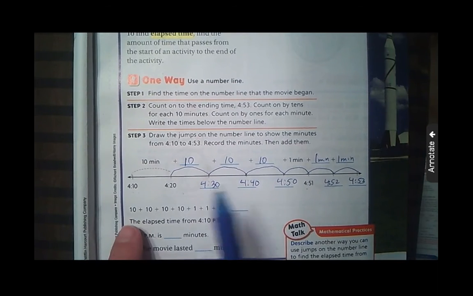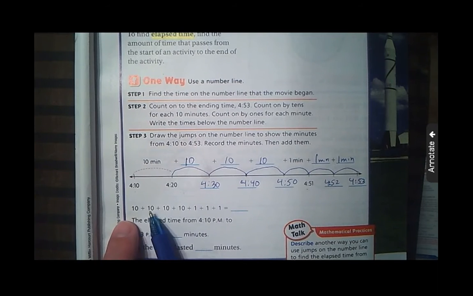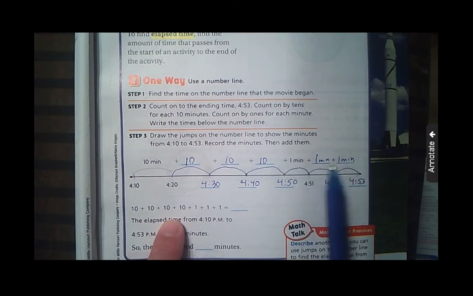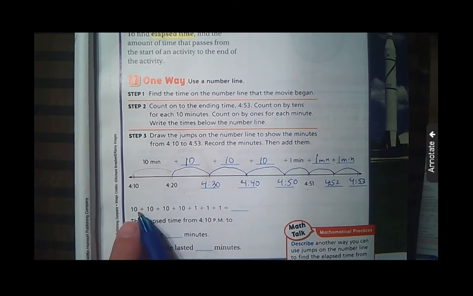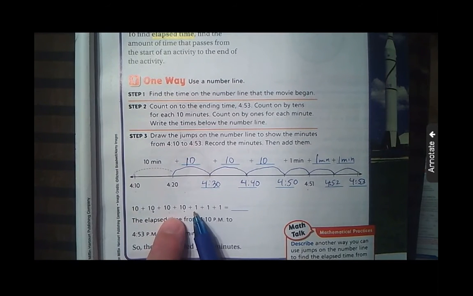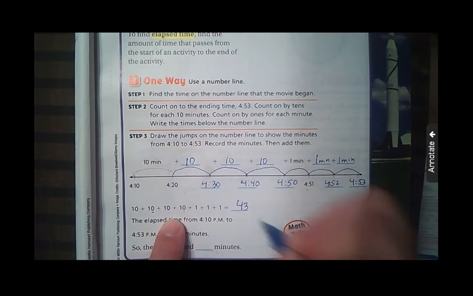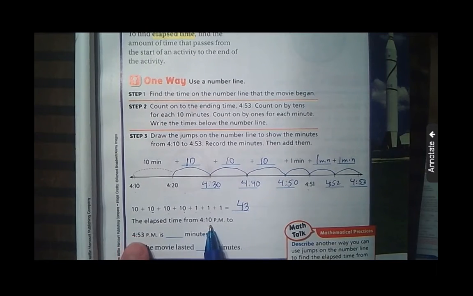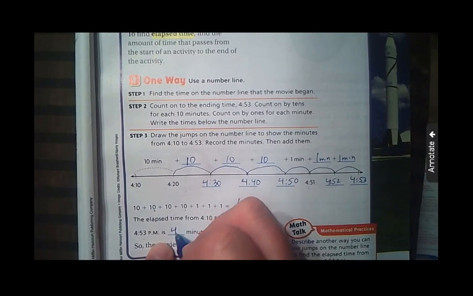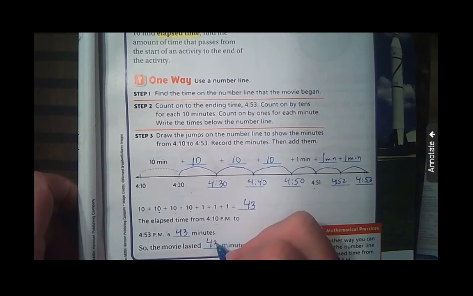Now I'm going to add them all up. We have 10 plus 10 plus 10 plus 10, and plus the ones: 1, 2, 3. All right. So 10 plus 10 plus 10 is 20, 30, 40, 41, 42, 43. So the elapsed time from 4:10 p.m. to 4:53 p.m. is 43 minutes. So the movie lasted 43 minutes.